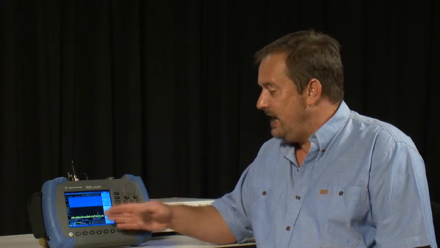This is an incredible capability having this built into a handheld analyzer. There's no external PC or storage device required. We're logging both the frequency spectrum, accurate measurements of frequency and amplitude, and the time value at which they occurred, plus the GPS location that we were at the time the measurement was made.